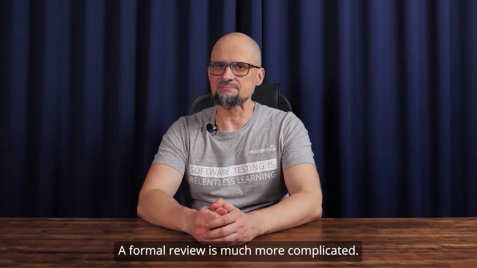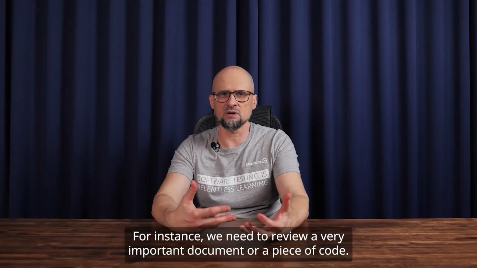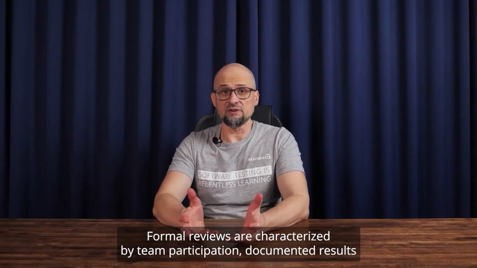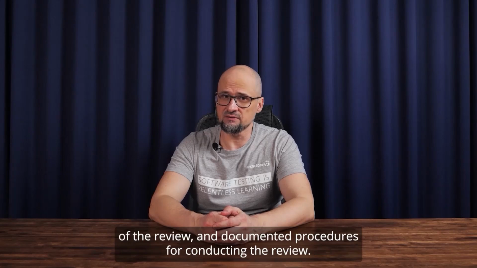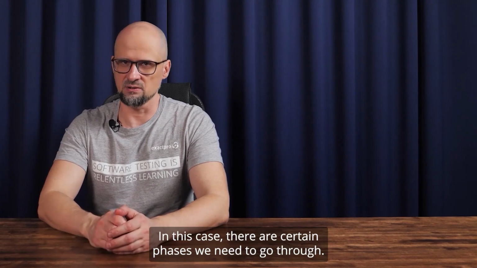A formal review is much more complicated. Formal review is a type of review that follows a defined process with a formally documented output. For instance, we need to review a very important document or a piece of code. Formal reviews are characterized by team participation, documented results of the review, and documented procedures for conducting the review. In this case, there are certain phases we need to go through.